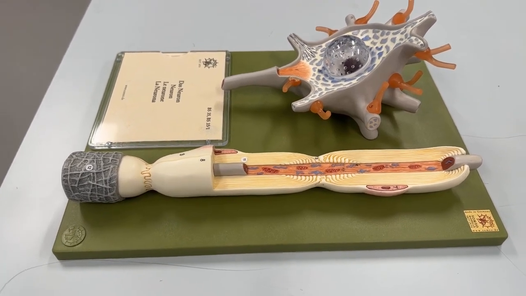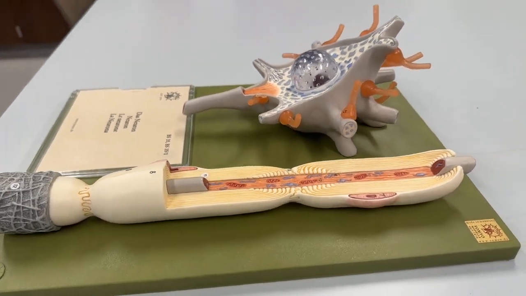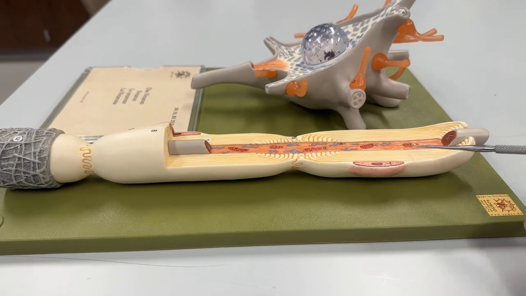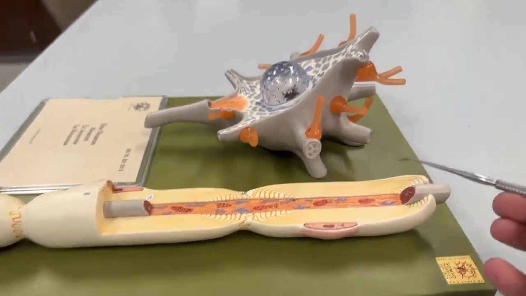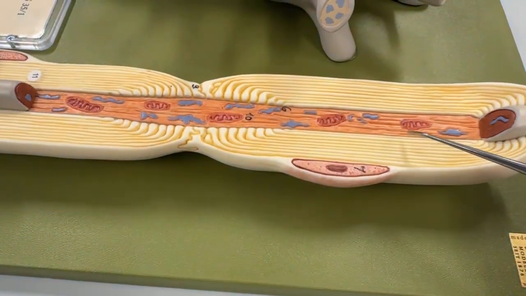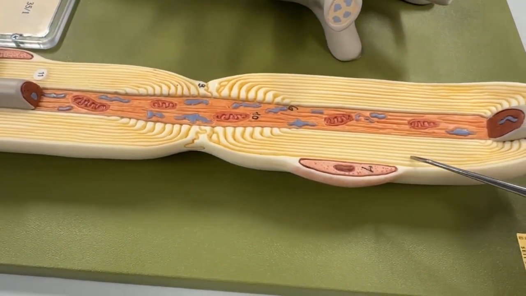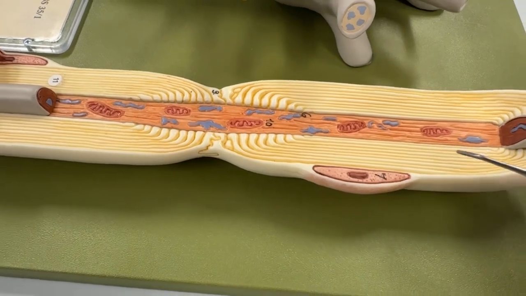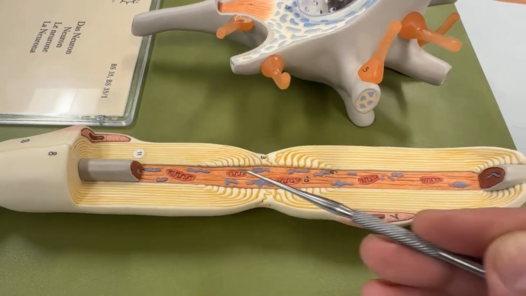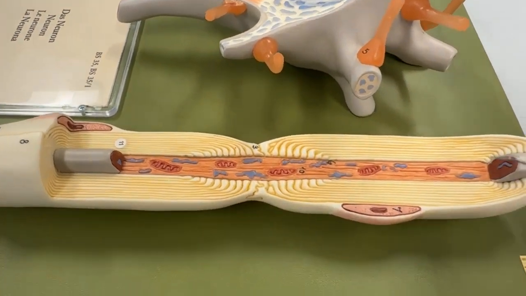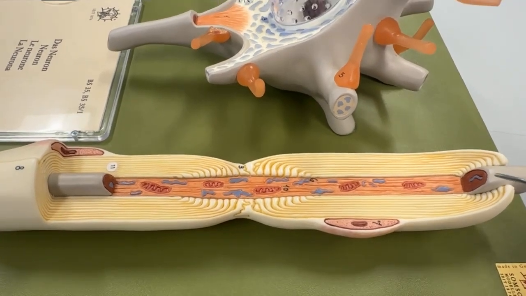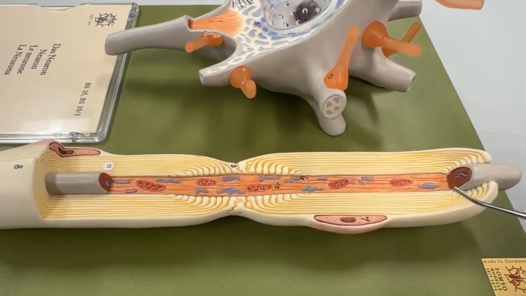And what myelin is, is a fatty substance that will be laid down in layers that you can see on the model. These individual lamellae or layers of myelin will surround the axon of the neuron, and it will insulate it, except at portions where that insulation does not exist.